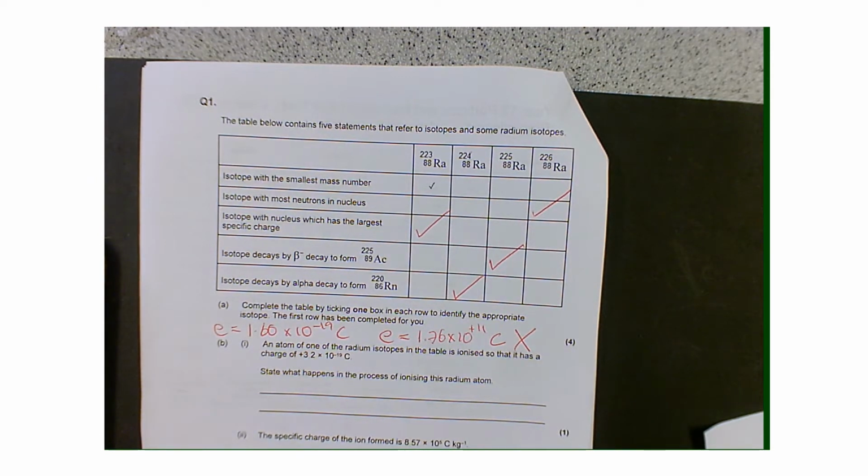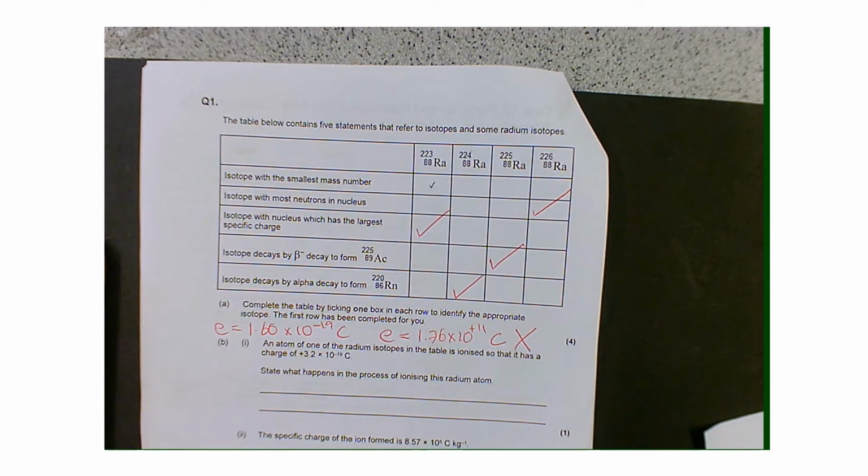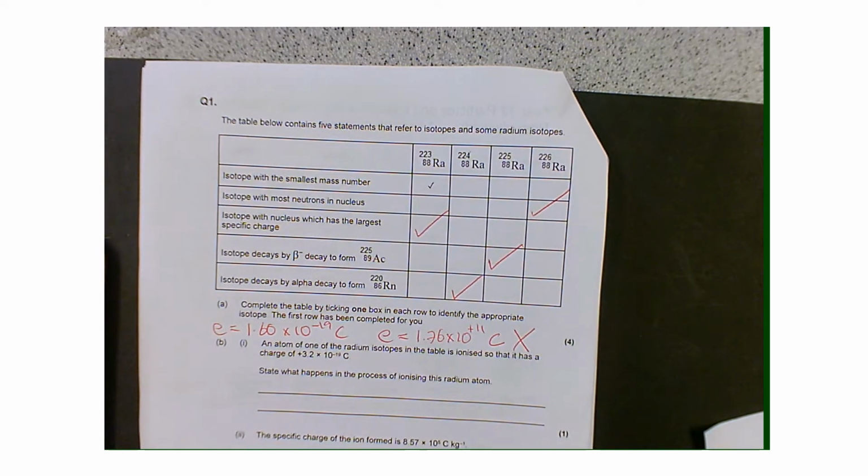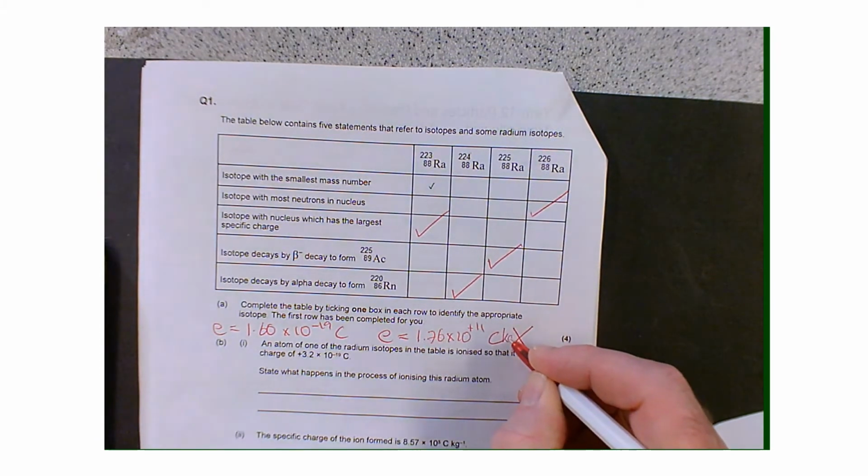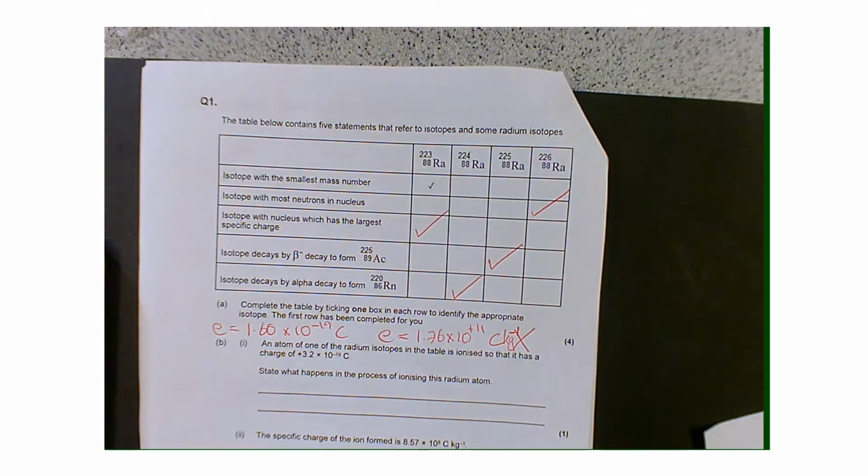The thing to notice is that if you look at where it's written in your data sheet, it quotes coulombs kilograms to the minus 1. Those are not the units for charge. That's the other reason why in your exams it's really important that you write the units for every quantity as often as you can. It's going to give you a better chance of getting things right. So this is our answer: 1.6 by 10 to the minus 19 coulombs.